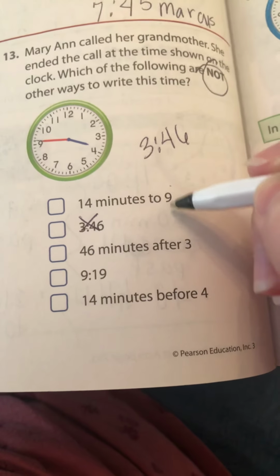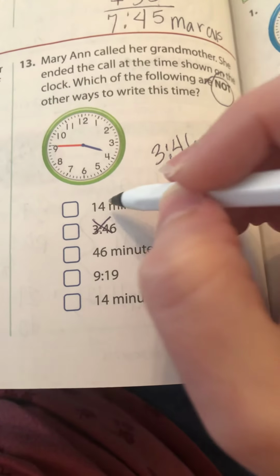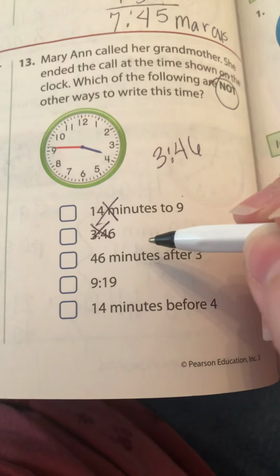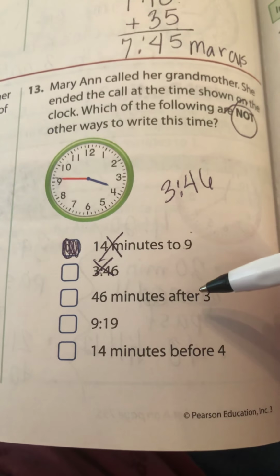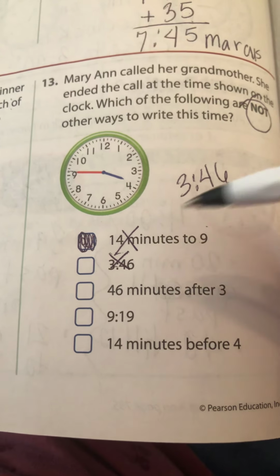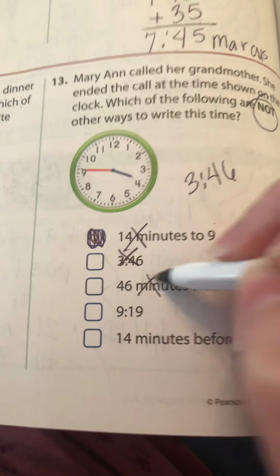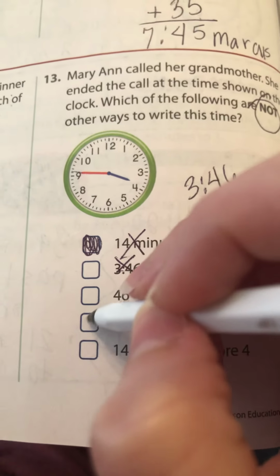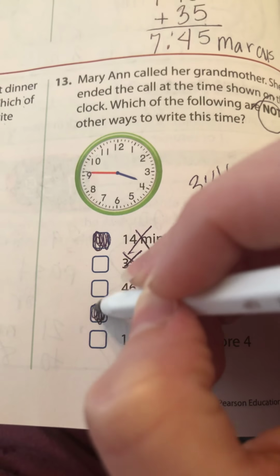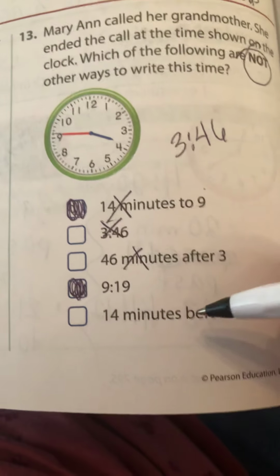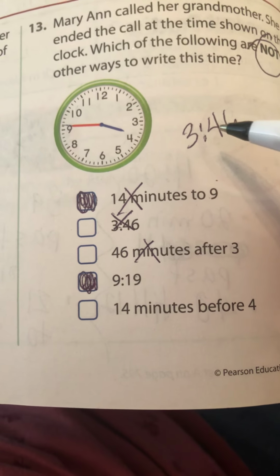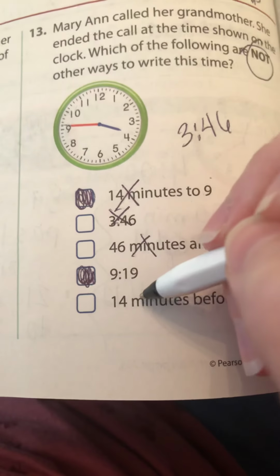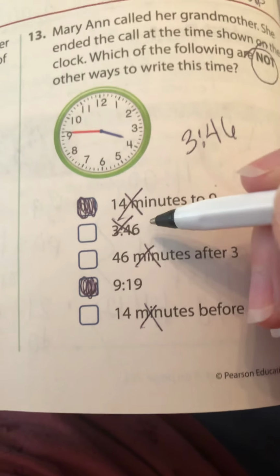14 minutes to 9. Whew, that's way off of 3. Nope, that's not it. Oh wait, well then I should answer that. Sorry. Okay, 46 minutes after 3. Well, yeah, that is. So I gotta leave that alone. That is the time. 9:19. Nope, that's definitely way off. So that's a not. 14 minutes before 4. Well, yes. So I gotta leave that alone. That's a yes answer.